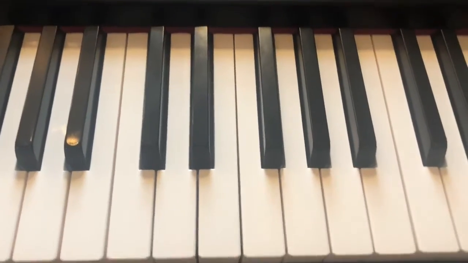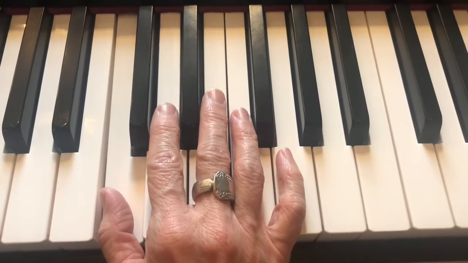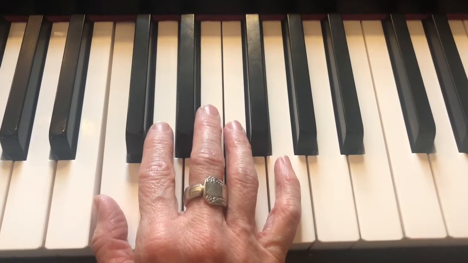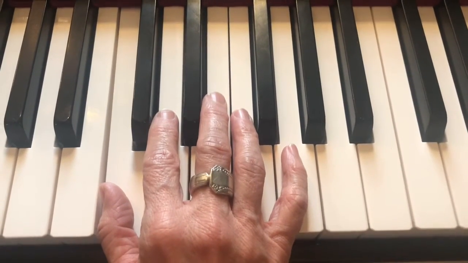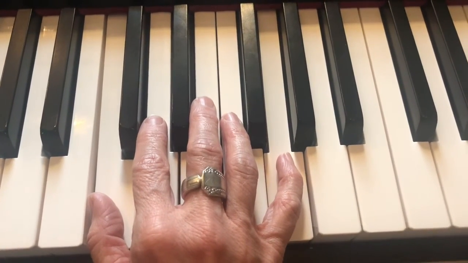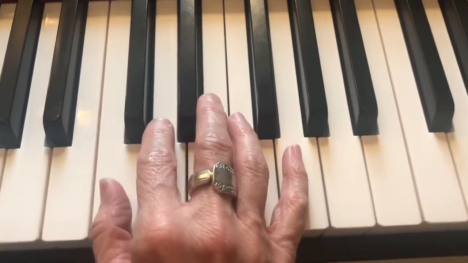So what are we going to learn next? How about a C major chord? Super exciting. Okay, here we go. First thing we're going to do is put the thumb of our right hand on middle C. Now see how our fingers each get their own note. The second note we are going to play in a C major chord is our 5th finger, which is also G. C, D, E, F, G, right?